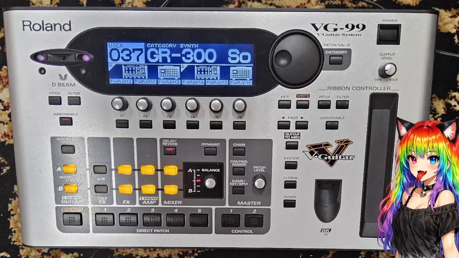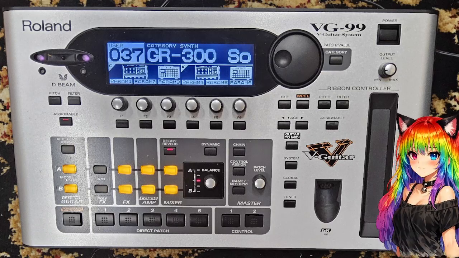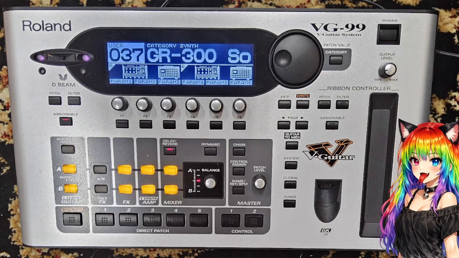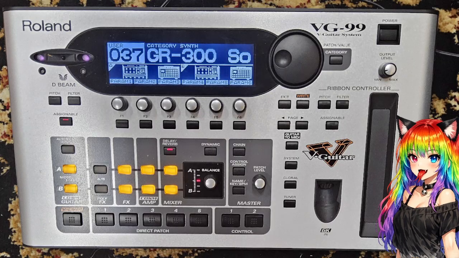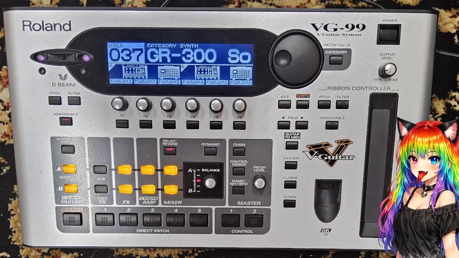And then they kept going along that with the GR series, but they also brought out the VG series, virtual guitar, and it was almost a relative of the GR300. Oh, by the way, I digress.